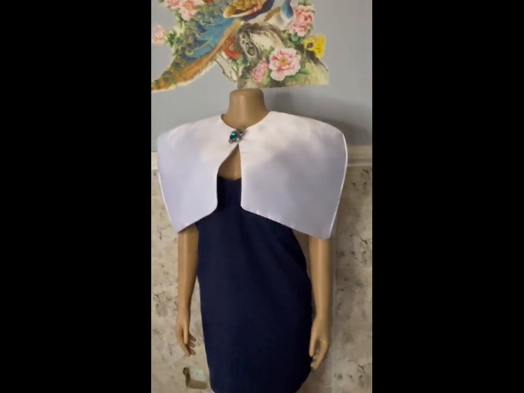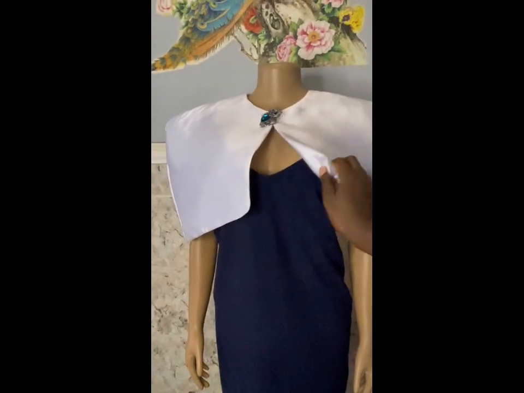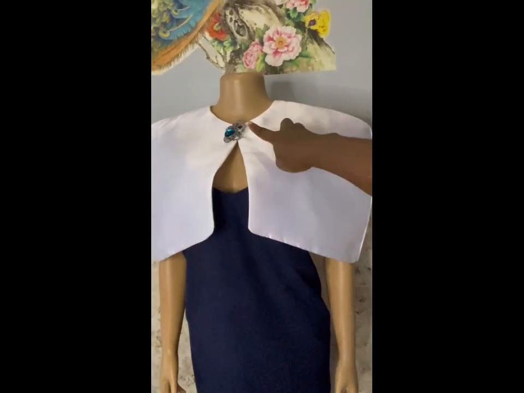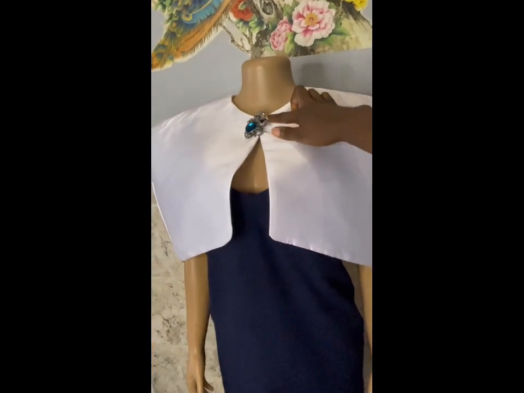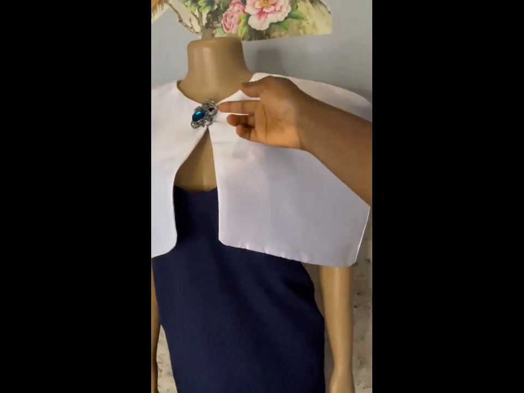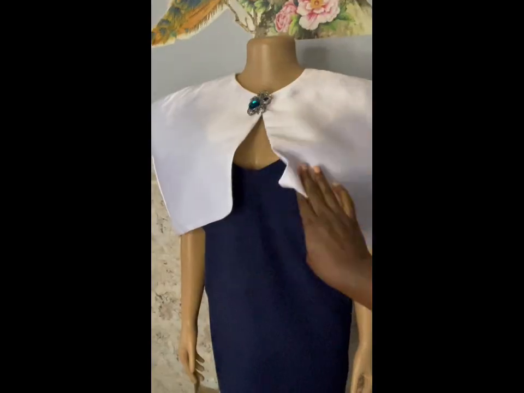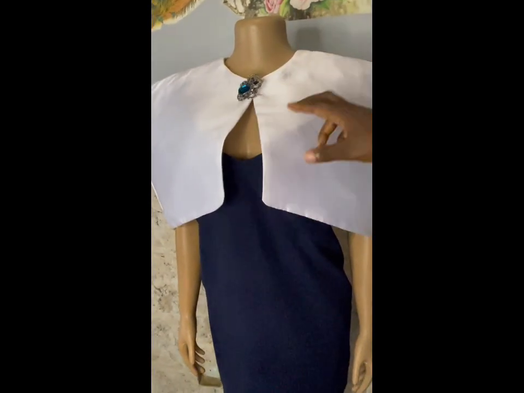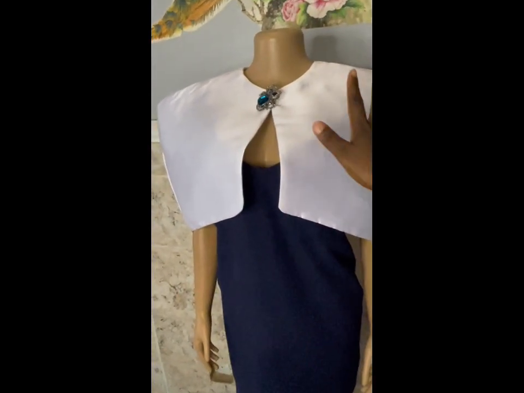So this is the final look. I have successfully ironed my fabric. You can decide to put a button over there, or you put hook and eye. But for me, I decided to just use a brooch. You can make it a reversible cape. In that case, the lining under will be different. You can use a different material under.